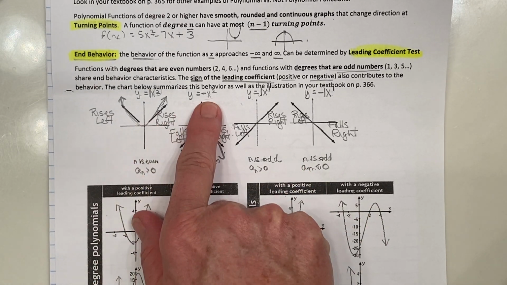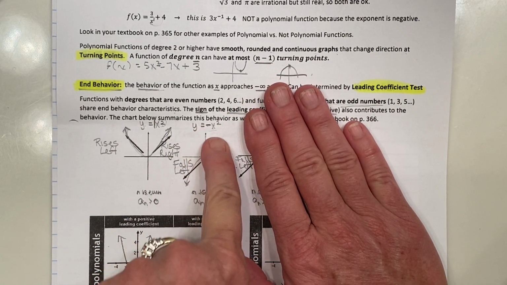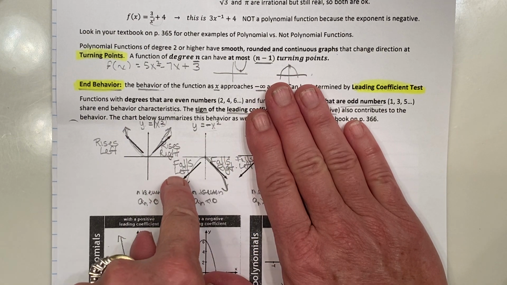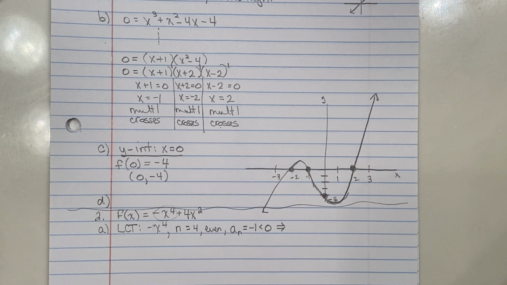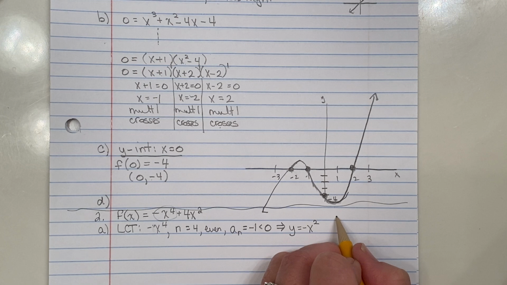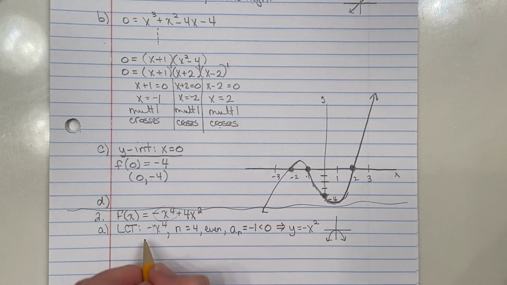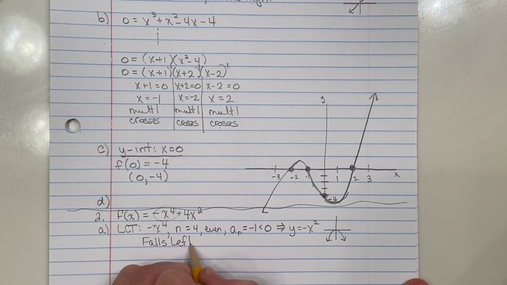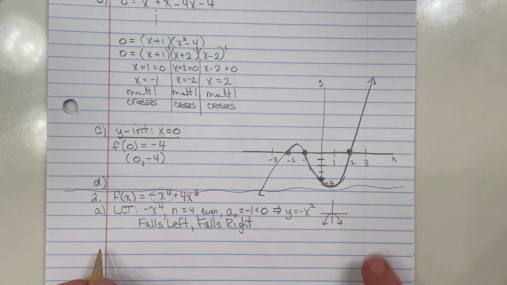So these are even degrees, both squares, so these are out. Negative coefficient, I think about y equals negative x squared and how that graph falls and falls on both sides. Okay, so this looks like it resembles y equals negative x squared. I draw a quick graph here. That goes downward. So then I can respond and say the end behavior is falls both left and right. I'm going to try and save this space for the graph.